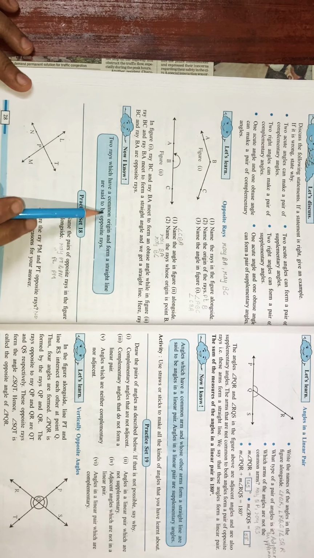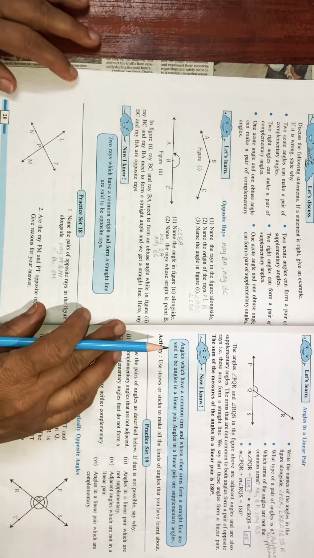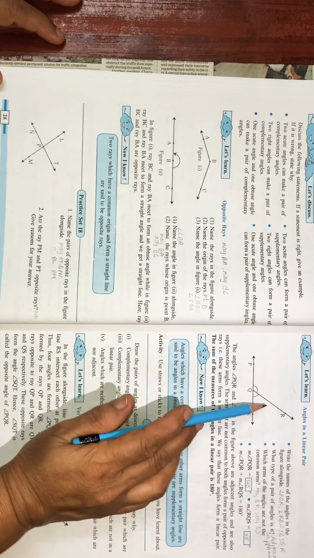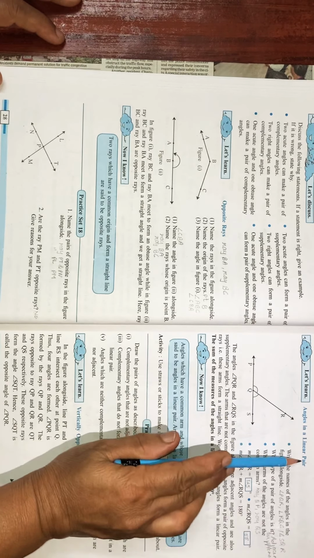Two rays which have a common origin and form a straight line are said to be opposite rays. They do not form a straight line. Origin is there, but they do not form a straight line. So that's the reason. Now, let us go to a new concept, angles in a linear pair.